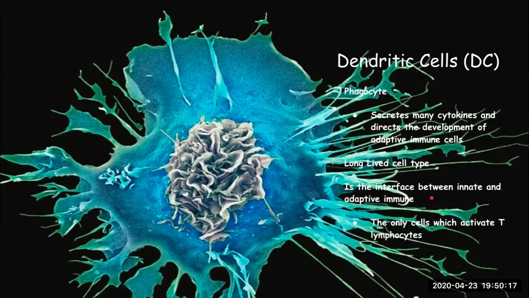These cells are part of the innate immune system, and they recruit the adaptive immune system. And they are the only cells that can activate T lymphocytes. And so when a T lymphocyte is fully activated, it is licensed to go out and kill without some of the checks and barriers typically needed.